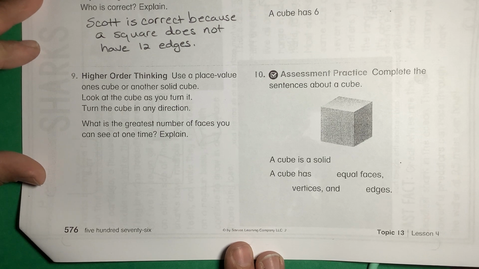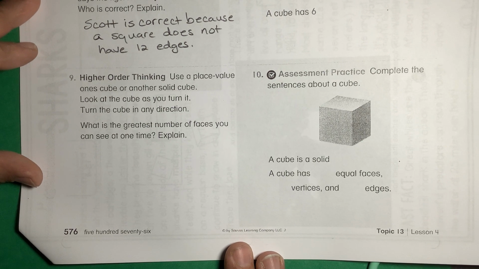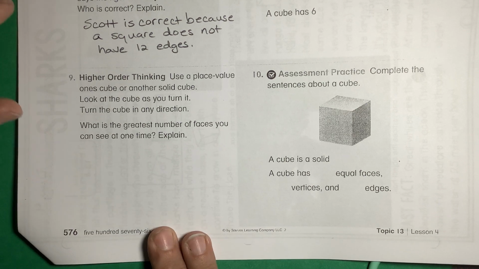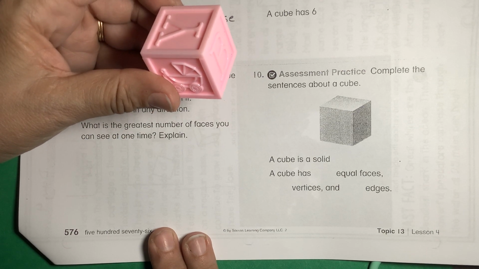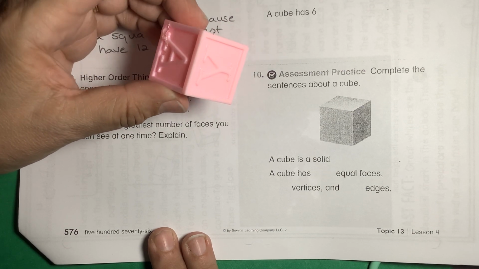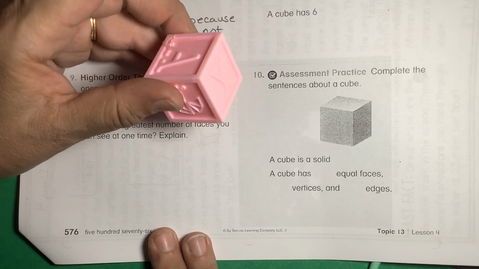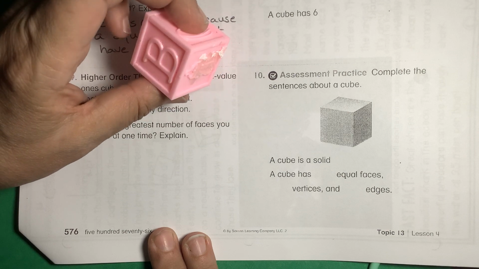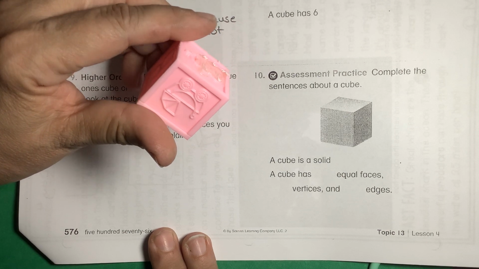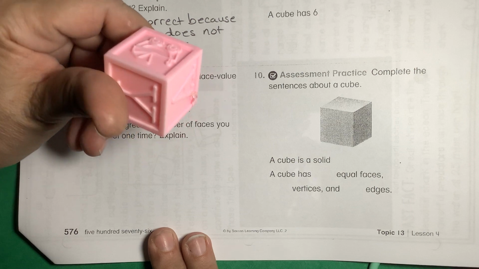Number 9, use a place value ones cube or another solid cube. Look at the cube as you turn it. Turn the cube in any direction. What is the greatest number of faces you can see at one time? All right, so if I turn it like this, I see 3. There's 2, there's 3. I'm trying to turn it and I can't see more than 3 at a time.